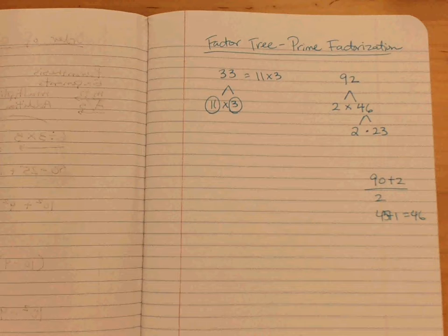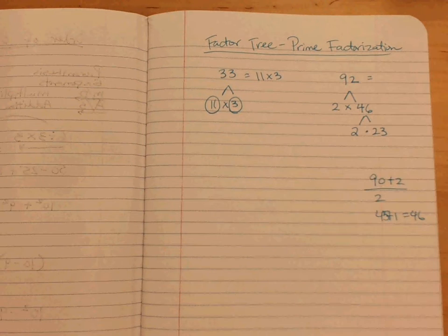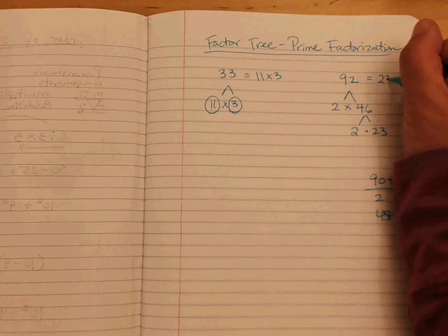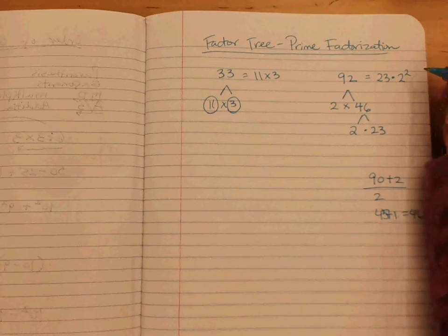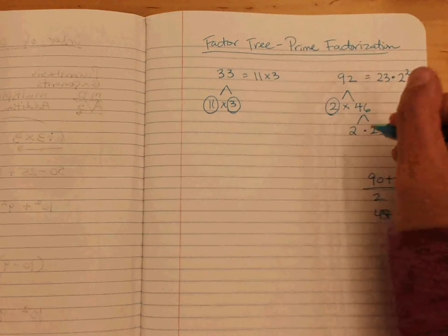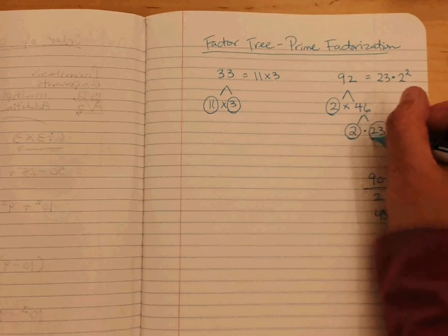I can't think of any numbers that I can multiply together to give me 23. So the prime factorization, can anyone tell me how I write it with an exponent? 23 times 2 to the second power, because this is prime, this is prime, this is prime.